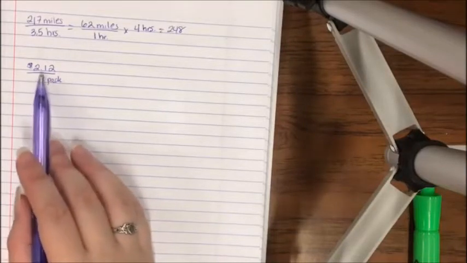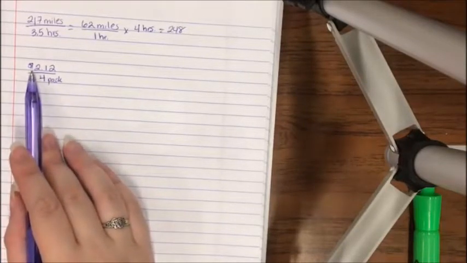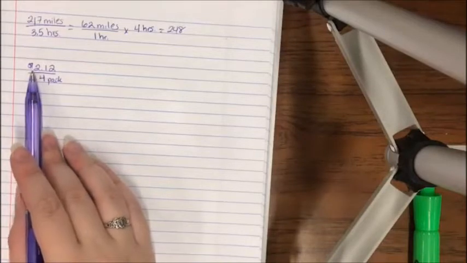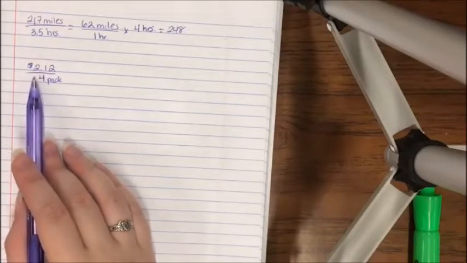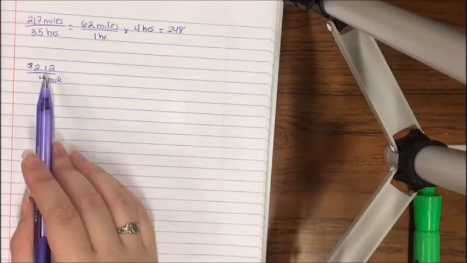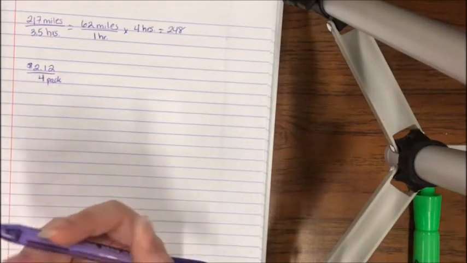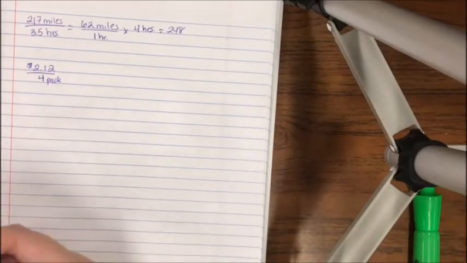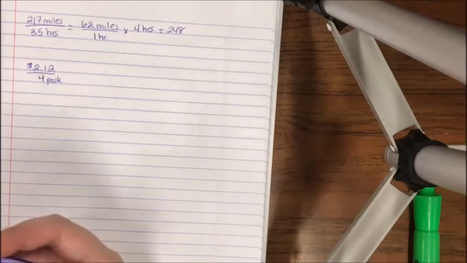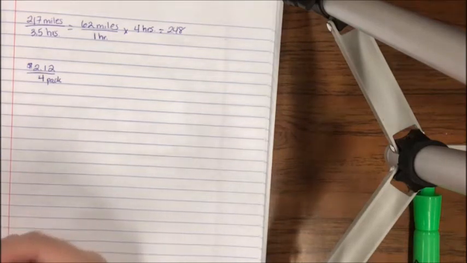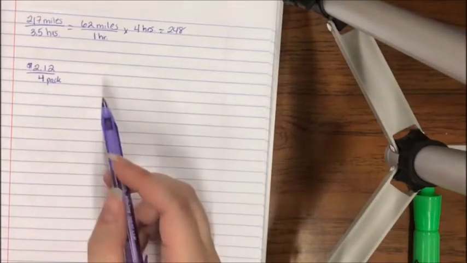That's how many packs are for that price. Usually when we do unit rates, especially when we're dealing with money, money tends to go on top. So it's usually the price you pay for one item. Sometimes when you go to a grocery store, you're looking at the price per pound or the price per item or something along those lines.